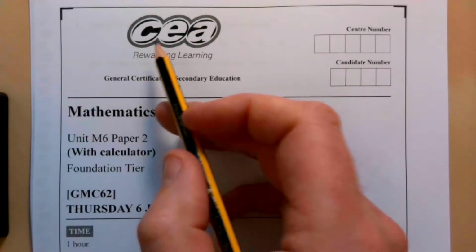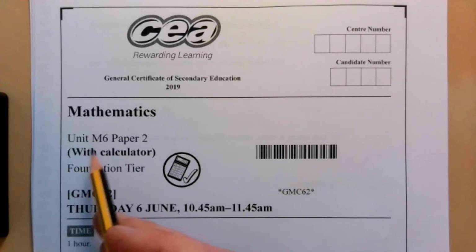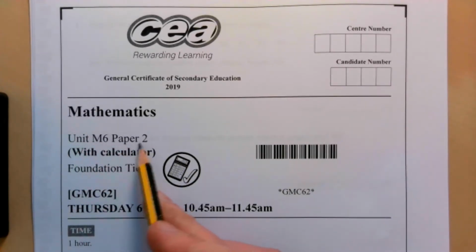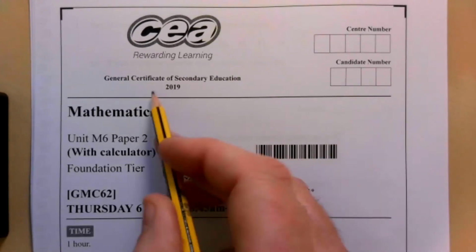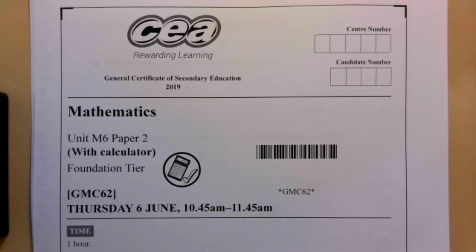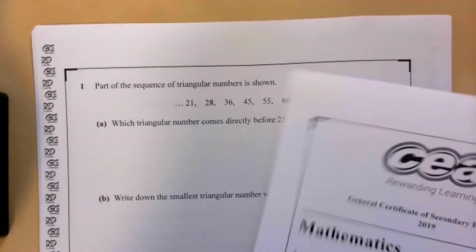This is a CCEA Maths paper, the Unit M6 Paper 2, the one with calculator, from Thursday the 6th of June 2019. Let's take a wee look then at question 1.